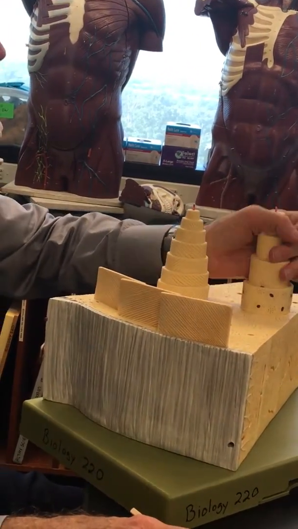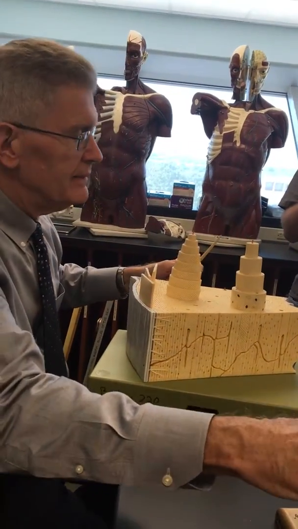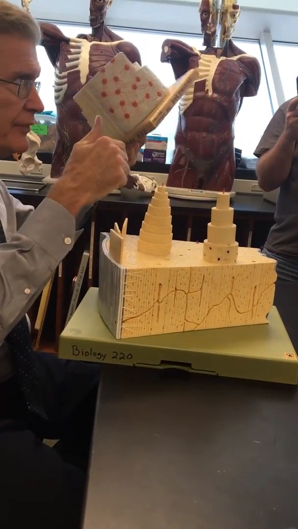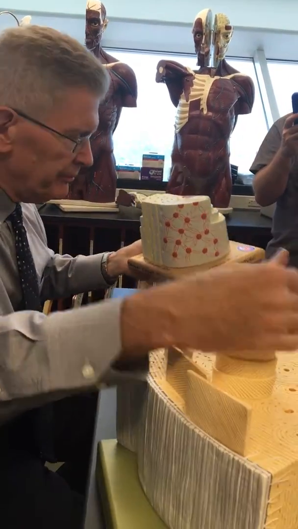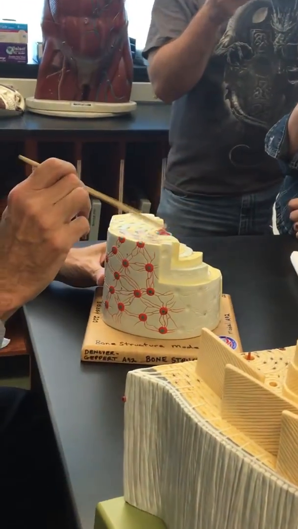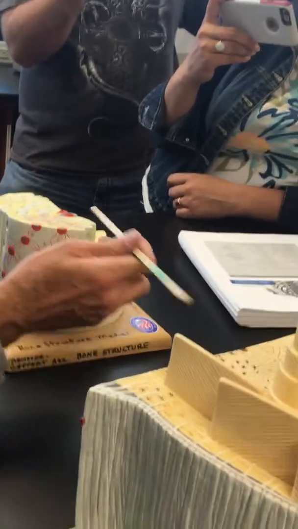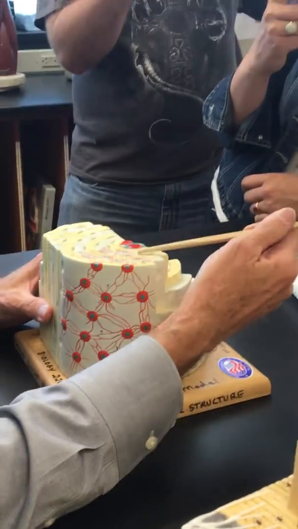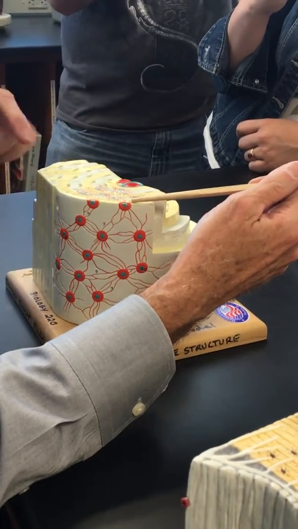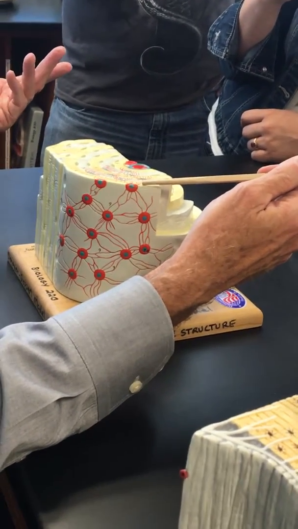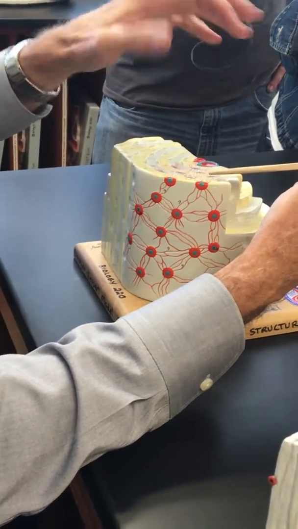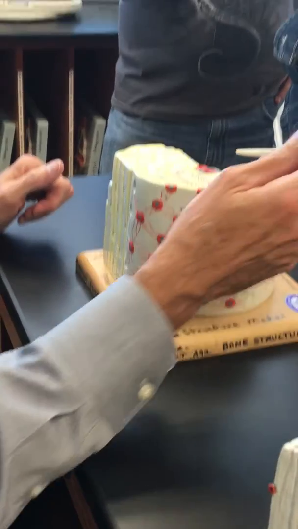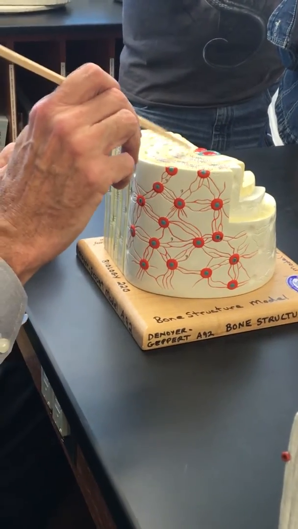Any questions? All right, this is a small piece of this, much more magnified than this. So here we have blood vessels in the central canal of an osteon. So let's count the number of concentric lamellae, counting from inside out. 1, 2, 3, 4, 5. So this is only a 5-layer osteon. 5 concentric lamellae form this one cylinder of compact bone, this osteon.